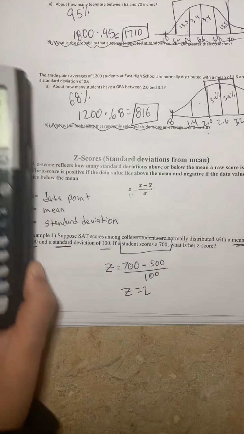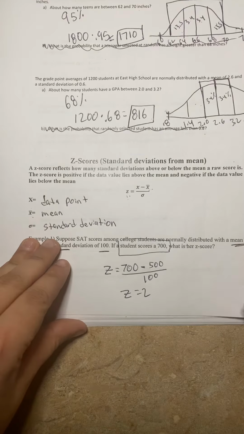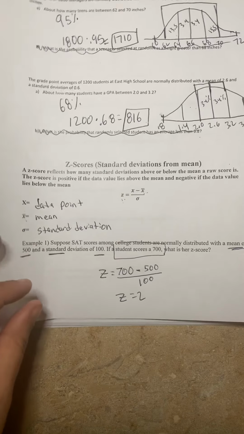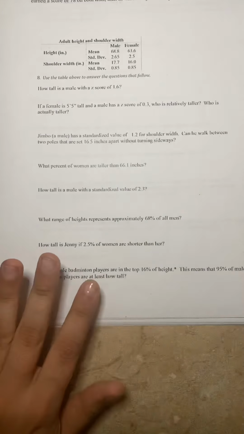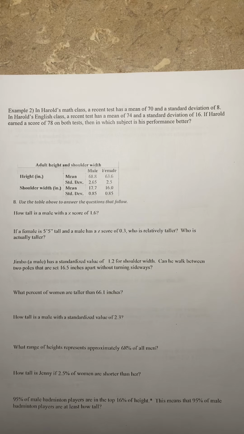So that means she is 2 standard deviations above the mean, which means that her score is above the average of somebody else's score. So that would be really good if she got a z-score of 2. Okay, the higher the z-score, the better your score is, because that means you're in the higher percentage of what somebody else did.